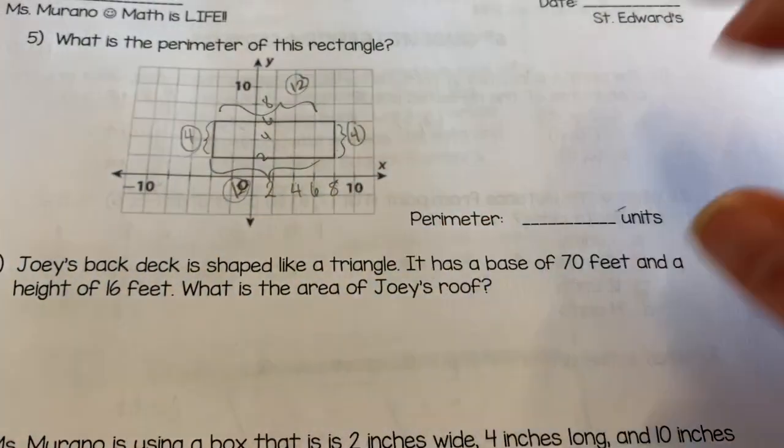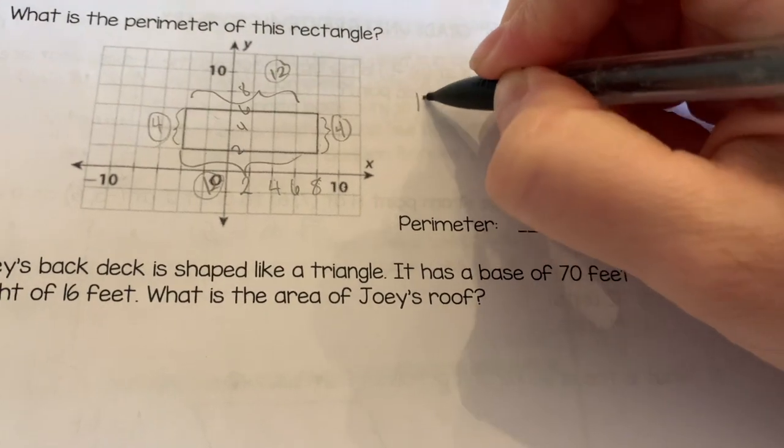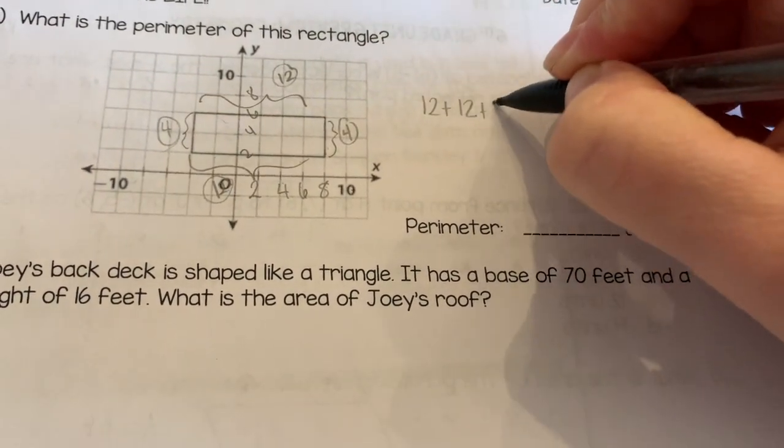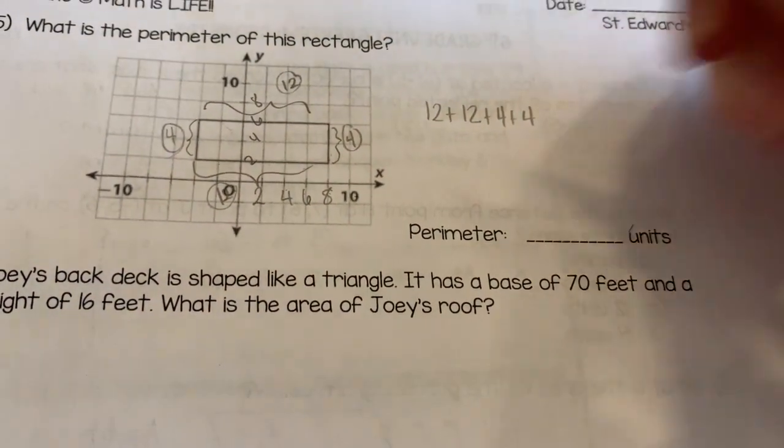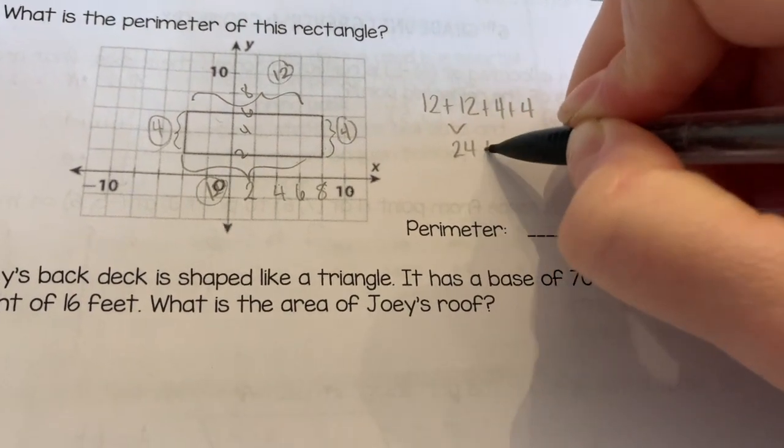You gotta be careful. So when you do perimeter, you're really adding everything together. So it's 12 plus 12 plus 4 plus 4. So that's 24 plus 8.